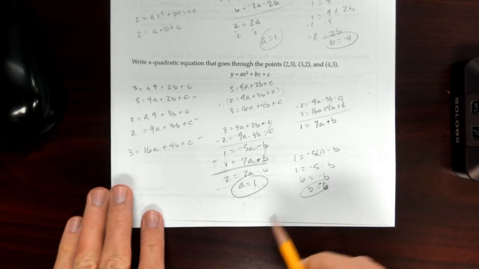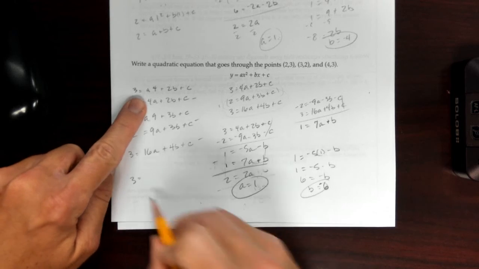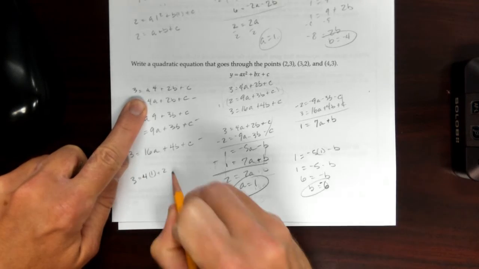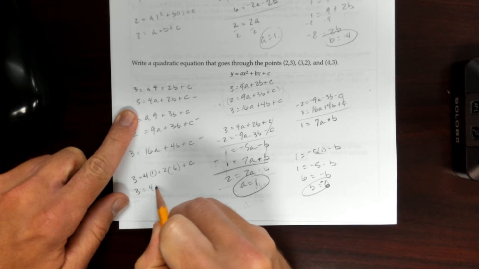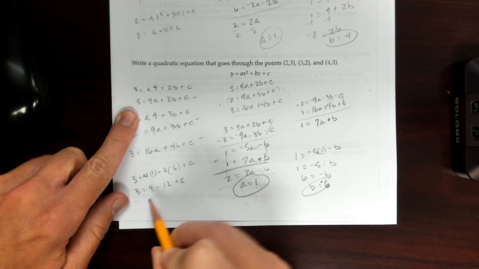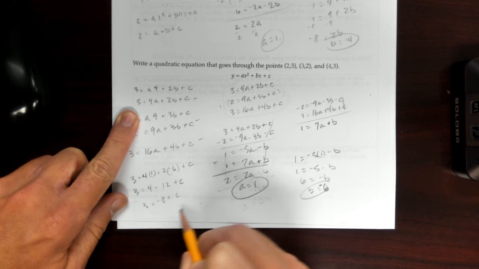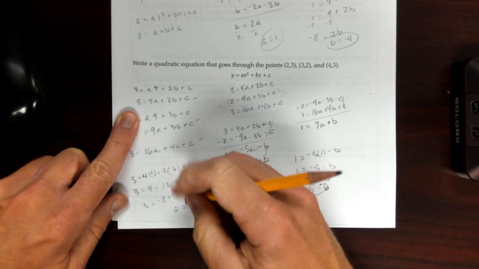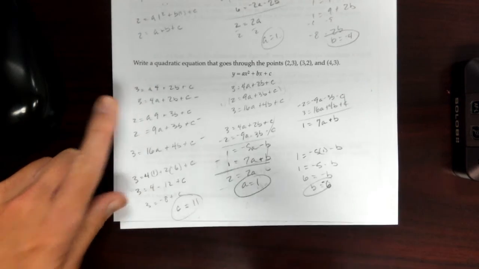Let's find c. All we got to do is plug it back in. So let's say 3 equals, let's plug into this one, 4 times a, which is 1, plus 2 times b, which is -6, plus c. So 3 equals 4 minus 12 plus c. Alright, so 3 equals -8 plus c, and c equals positive 11. Holy smokes, c equals 11. Bada bing, bada boom.